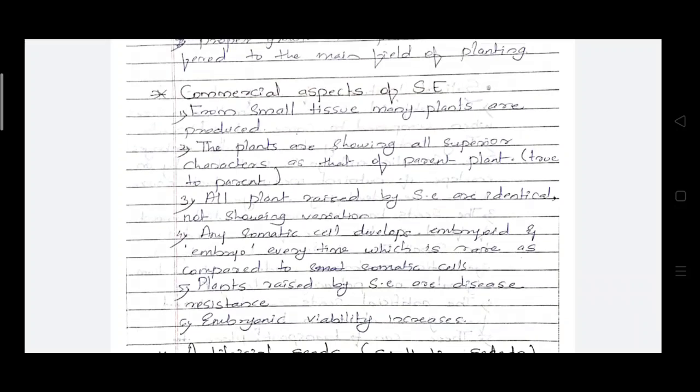All plants raised by somatic embryogenesis are identical, not showing variations. Any somatic cell can develop embryoids and embryos every time, which is rare compared to other cells. The plants raised by somatic embryogenesis are disease resistant and embryonic viability is increased.